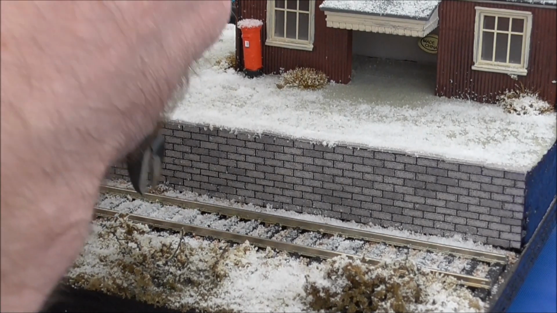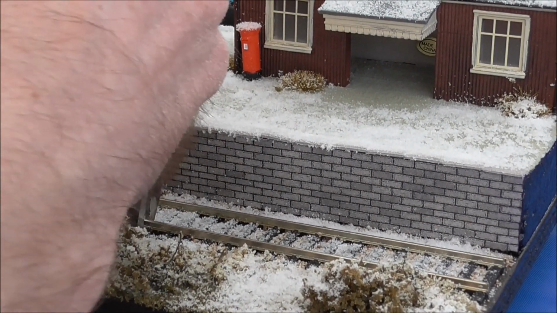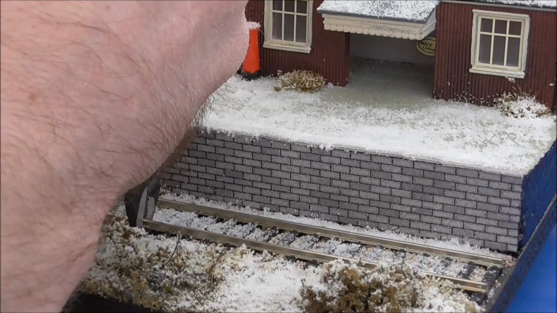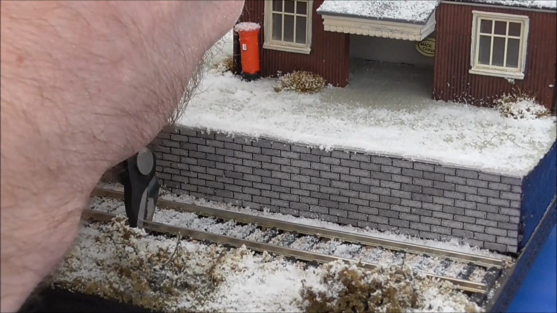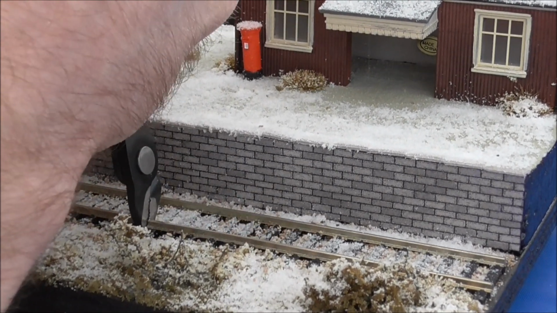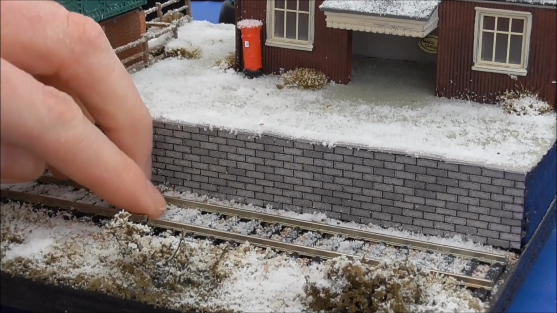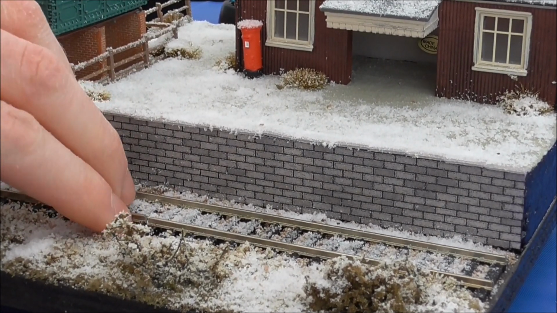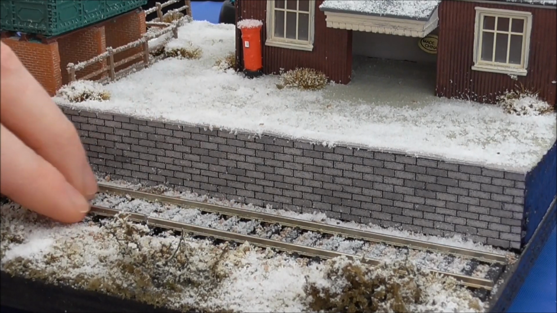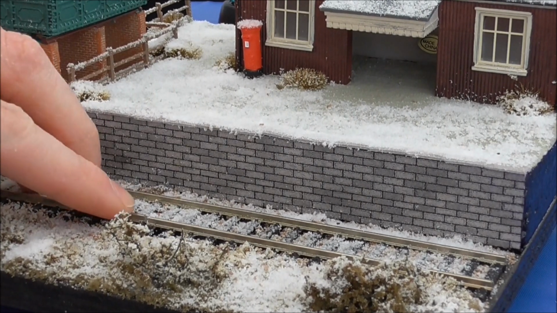So without further ado, if I get the track cutters there, get a nice grip on the rail, hopefully you'll be able to see this, give it a nice... and there we go. We lost a bit of ballast there, but that's fine. That will provide a nice little cover for our diode, which is going to go in that little gap there.